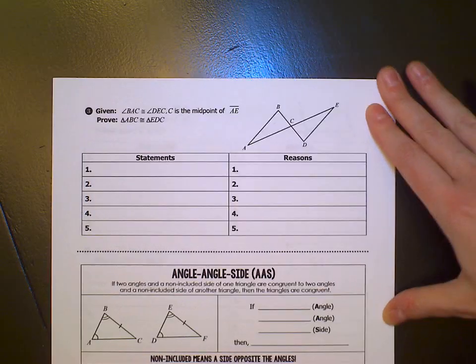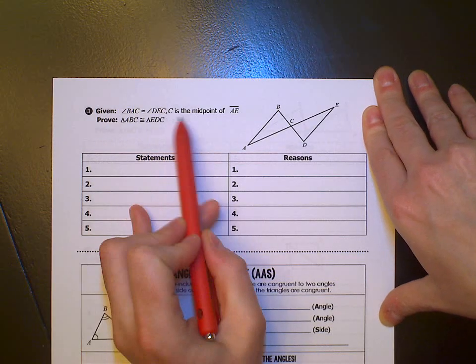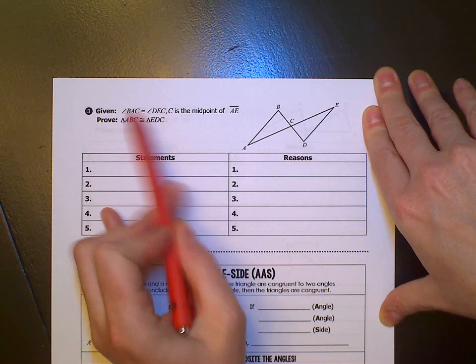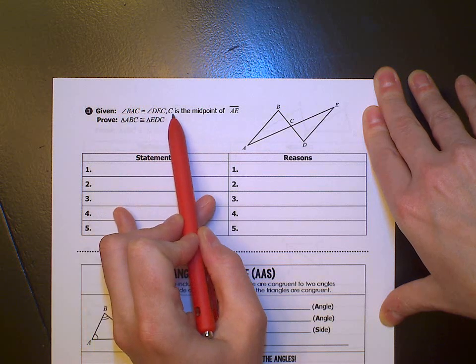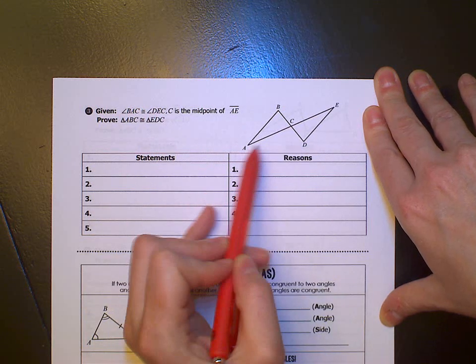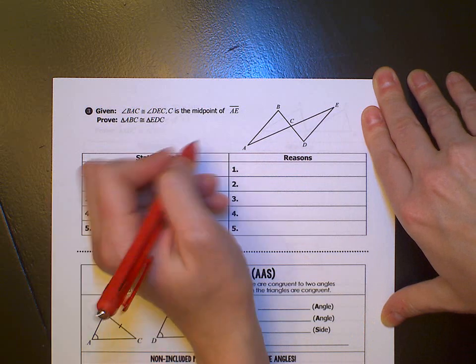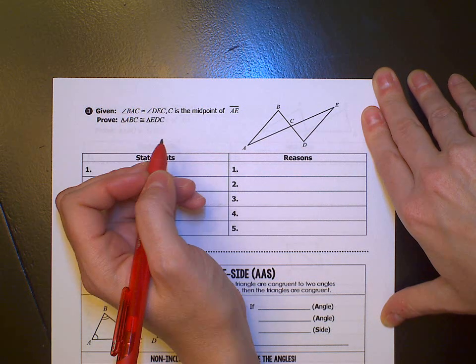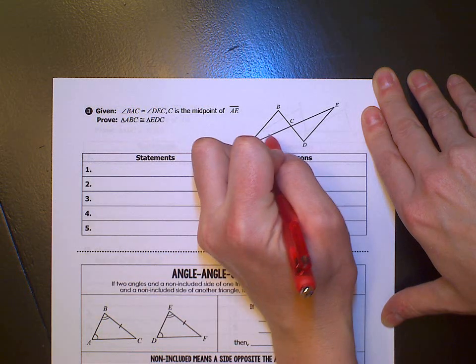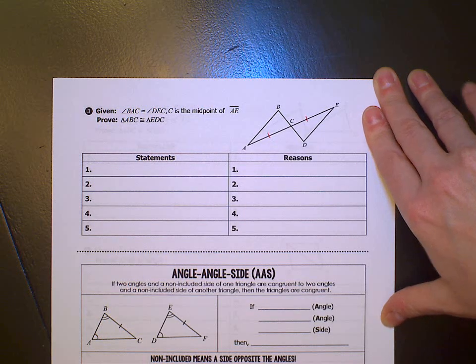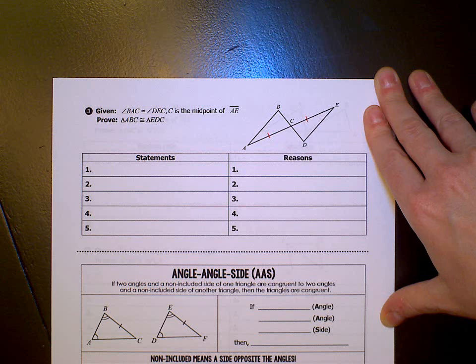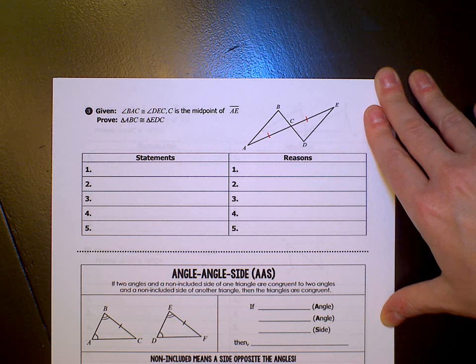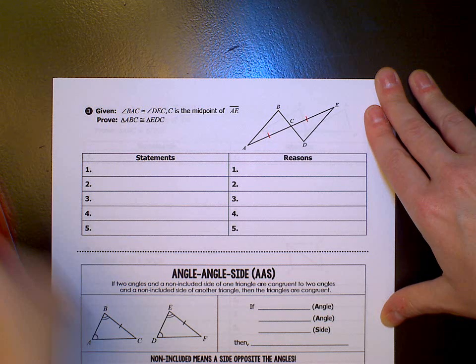Number 3 is talking about a midpoint. It's saying there's a pair of congruent angles, and then it's saying that this C is the midpoint of AE only. I'm going to tell you right now that the midpoint means that you get two congruent segments, but only on the one segment. So only on segment AE. So AC is congruent to CE. Okay? All right, the rest of that is on your own.